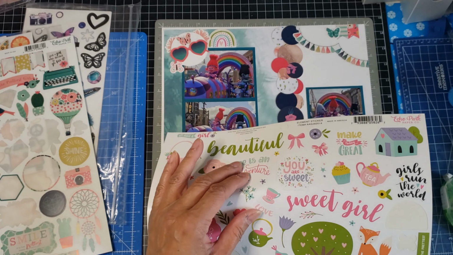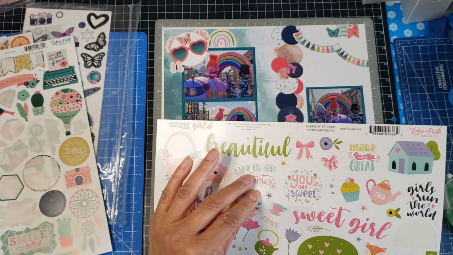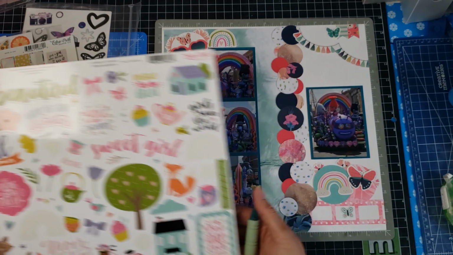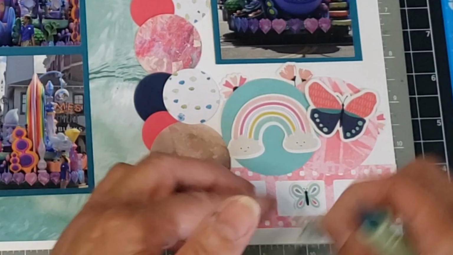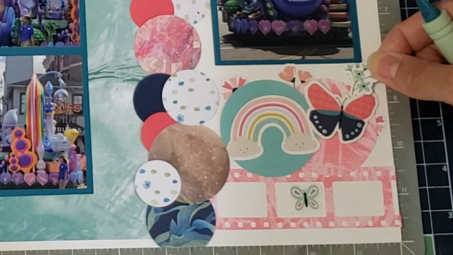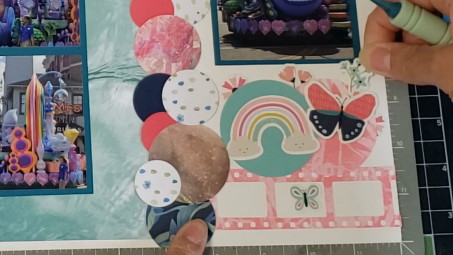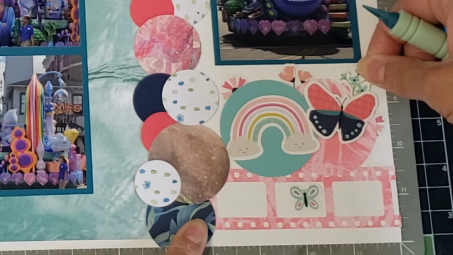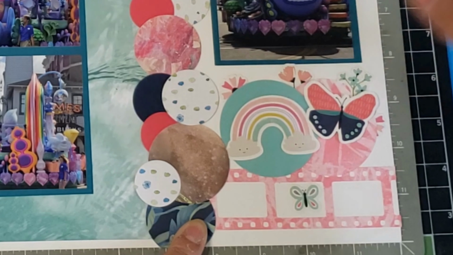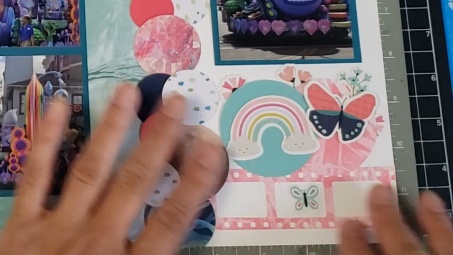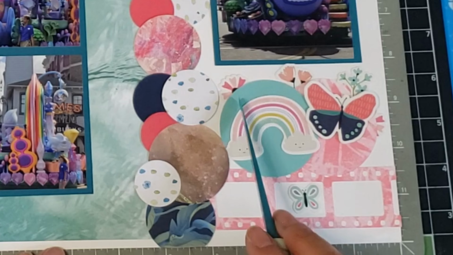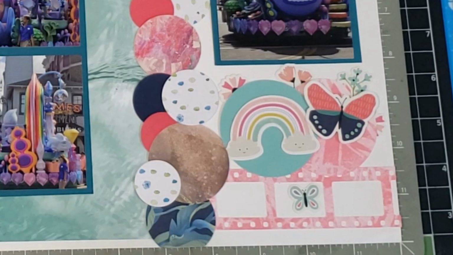I'm going to put them down as level 1 and add this little cluster of flowers to give this little pop of color right here. I like that because this is very, very pink. And so the green over here and putting a little green right there helps balance out that little bit of color.